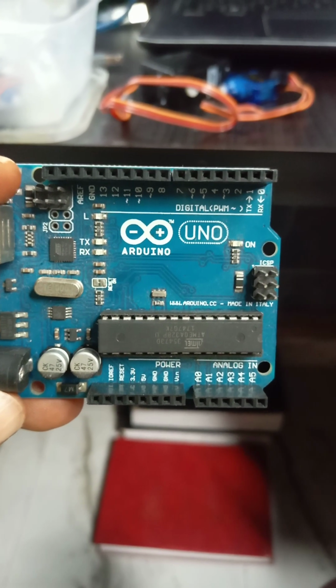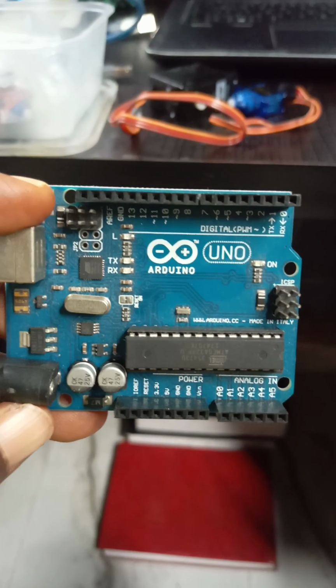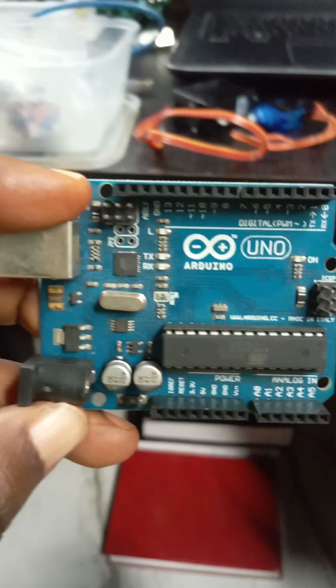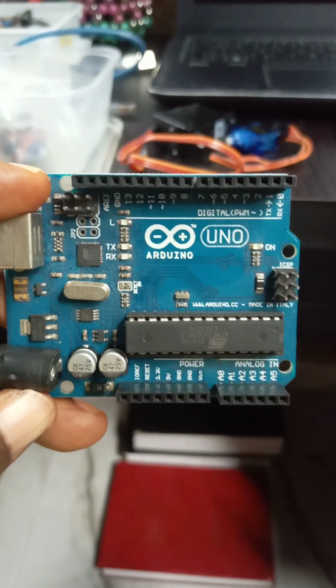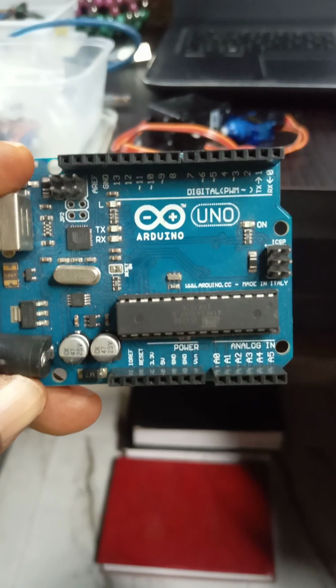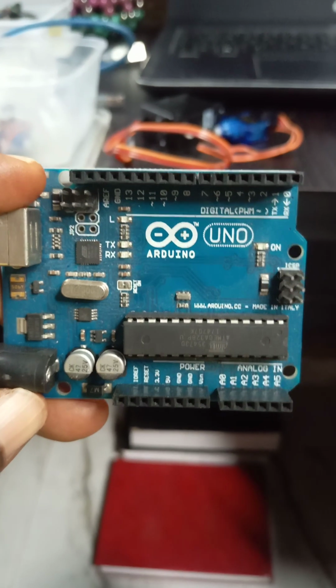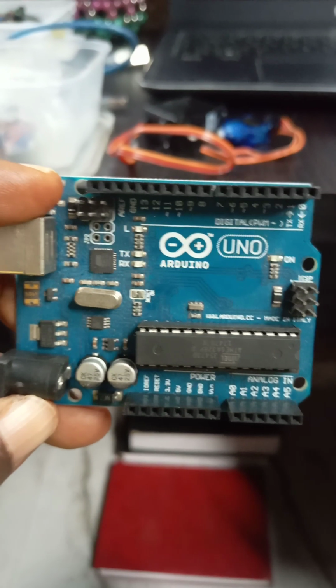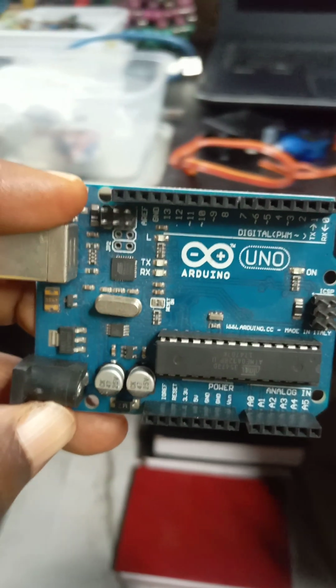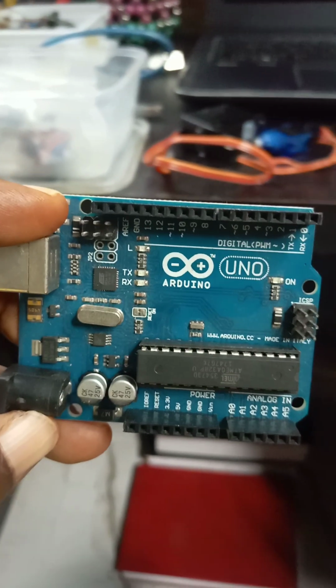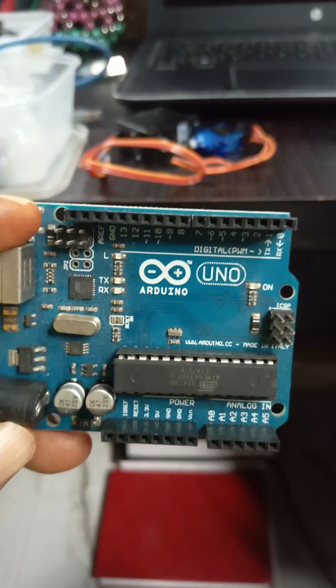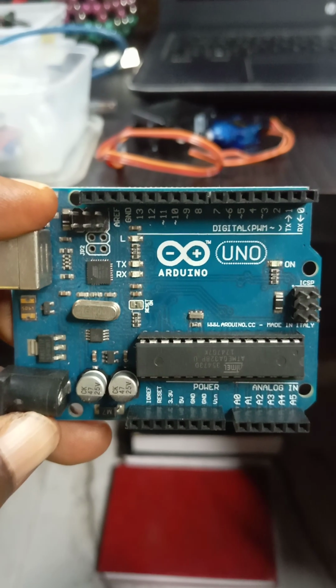Today we are going to briefly explore Arduino Uno, which is a chip that we are going to use to demonstrate our assembly language and embedded C programming.